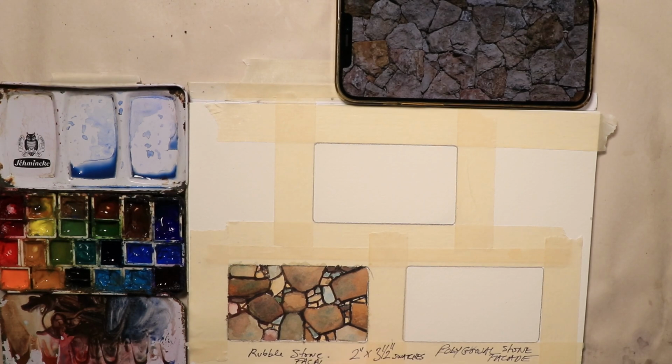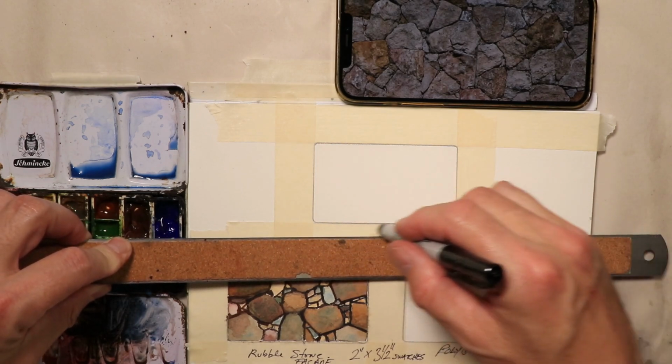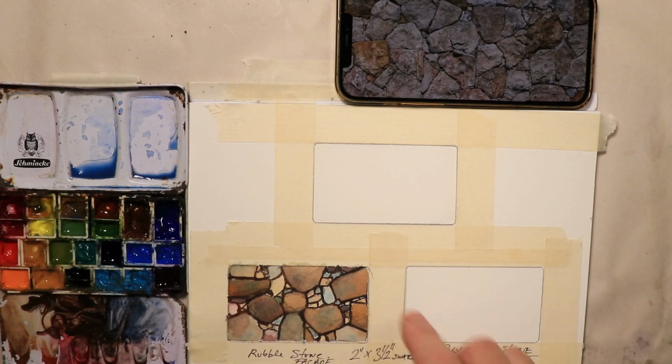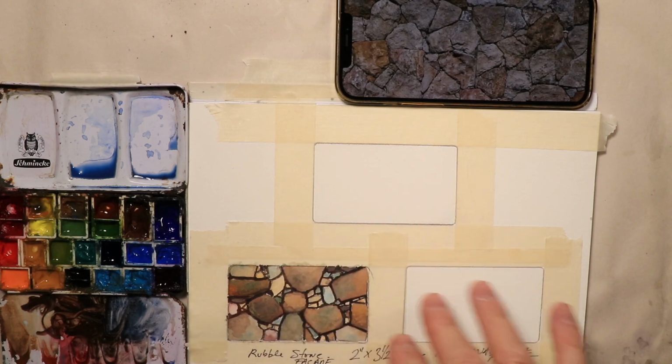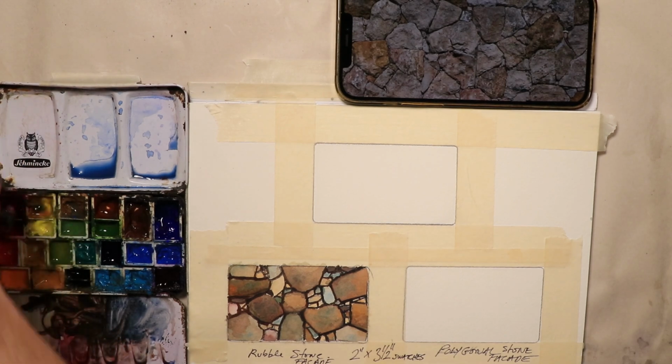And you can make notes once you're done with your swatches and you peel off all your tape. You can get kind of fancy. You can take a ruler, put a little bit of a level line underneath there with a light pencil line, and then you can write down your different style stone facade materials that you have on here. This way you can always refer back to it again if you need to. And then that should be fine.